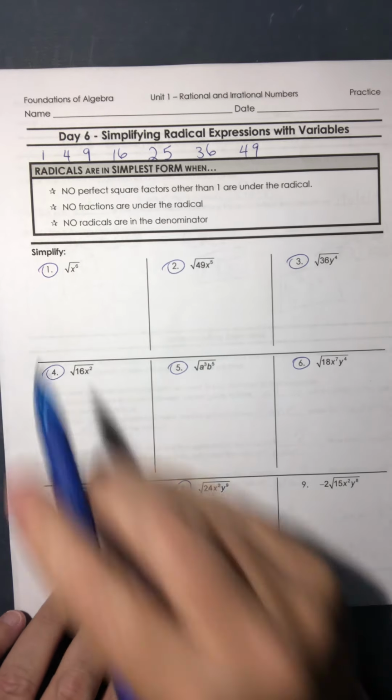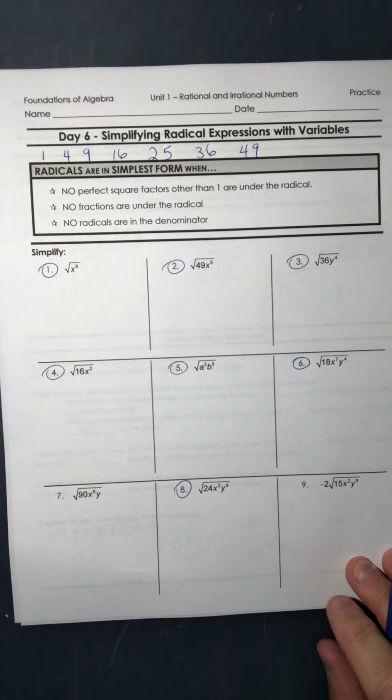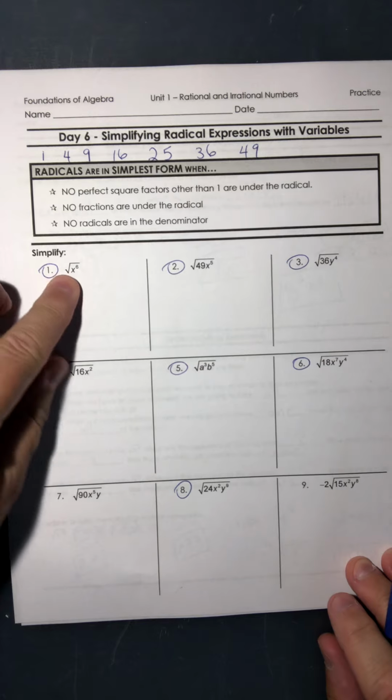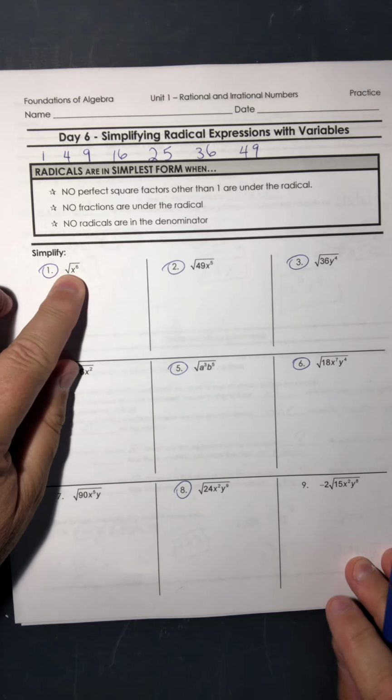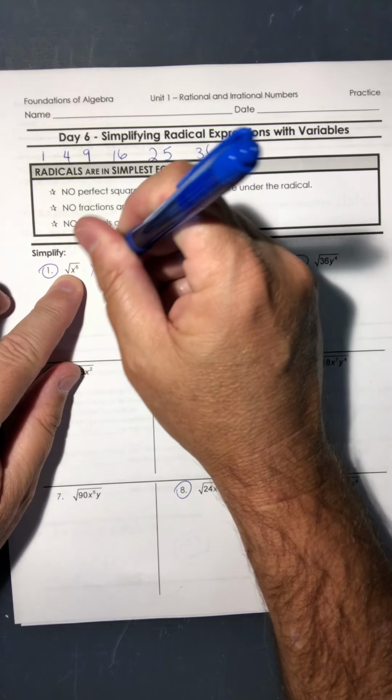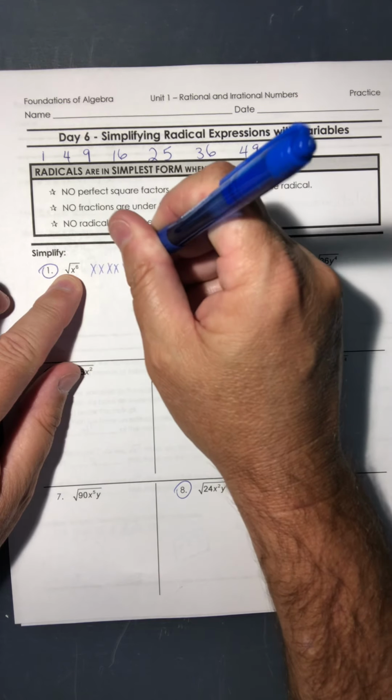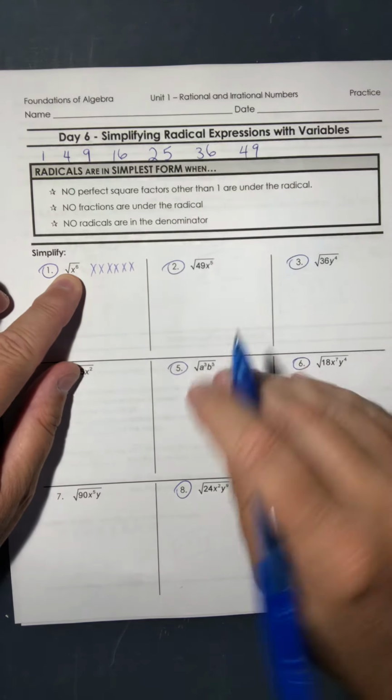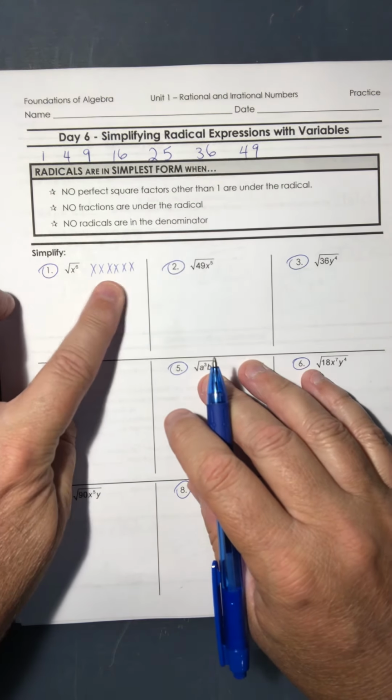All right, so we're going to do number 1 together. It's probably the easiest one on the sheet, but let's go ahead and do it. I'm going to do this one since there's only 6 of them. And if you like writing out all of your variables, then write out 6 x's. But again, you don't have to.